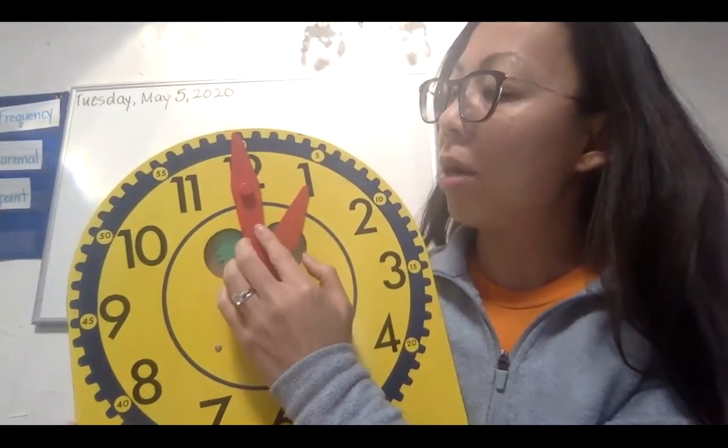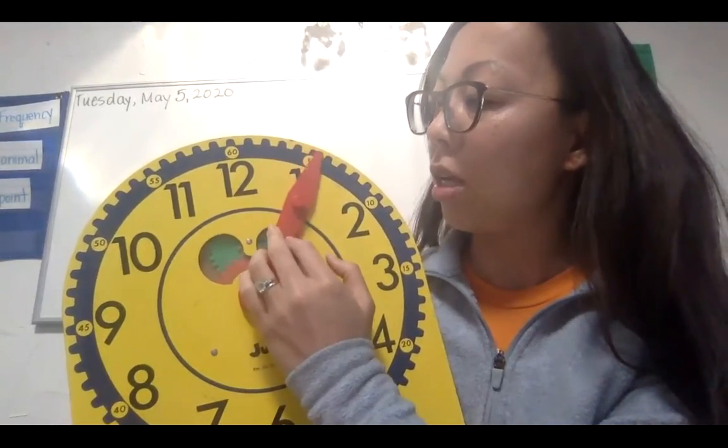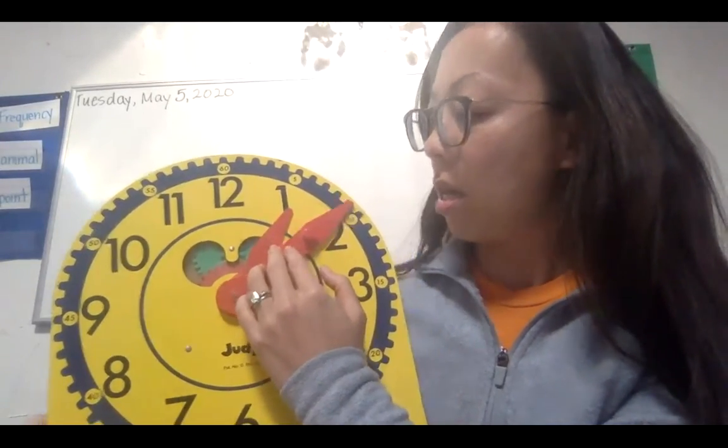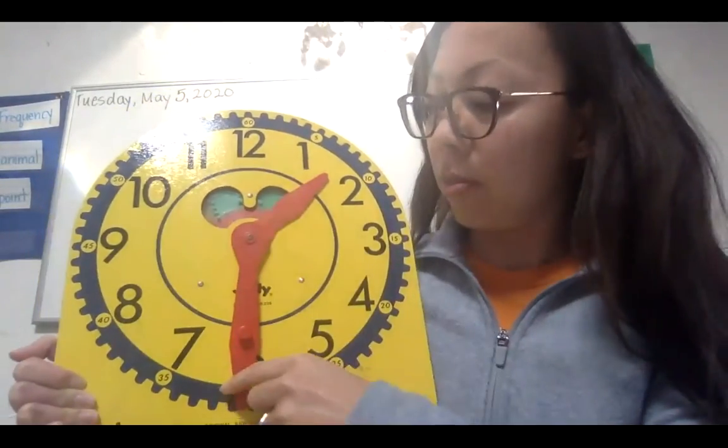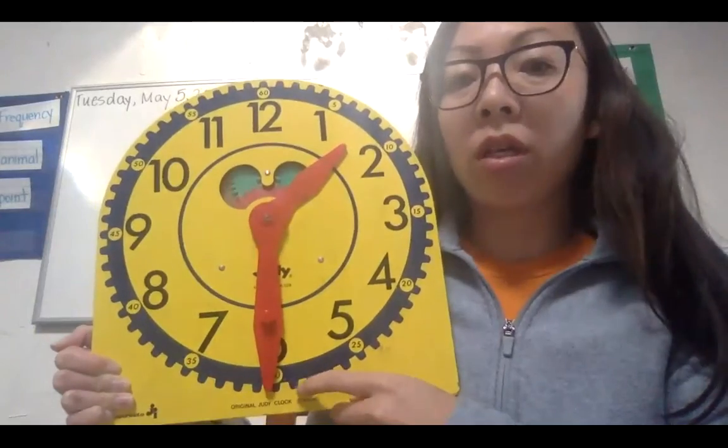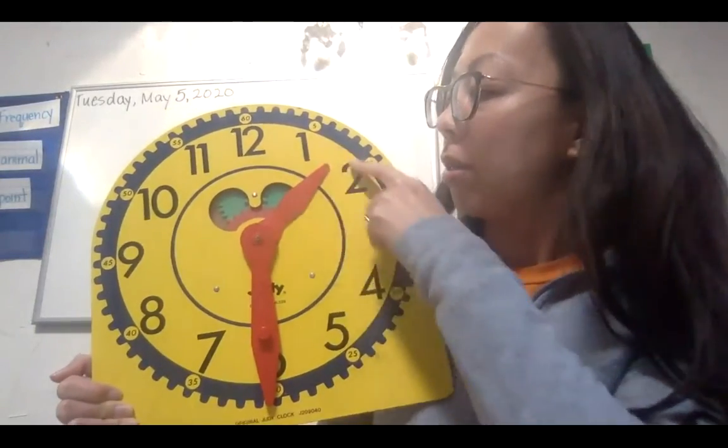But scholars, you know what? Sometimes as the minutes change, our hour hand changes. So when my minute hand here is at 30 minutes, my hour hand is now between the two numbers. Here's something important to remember.